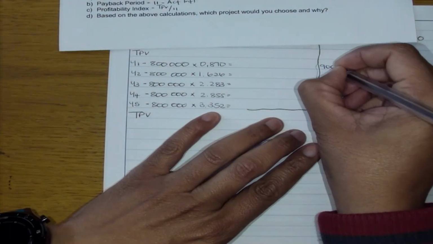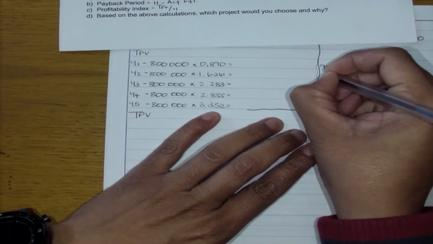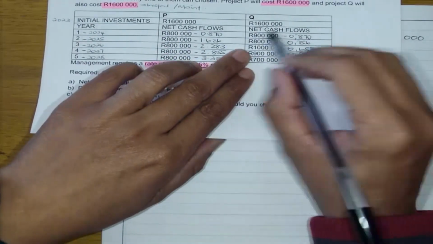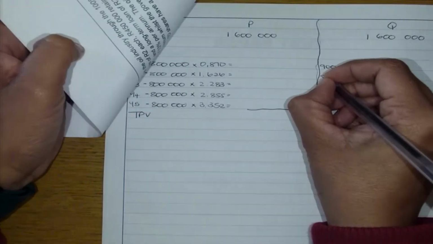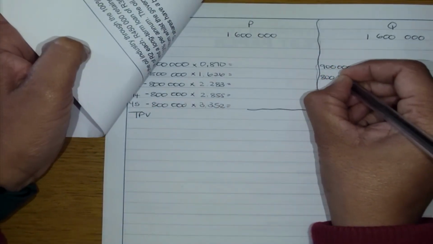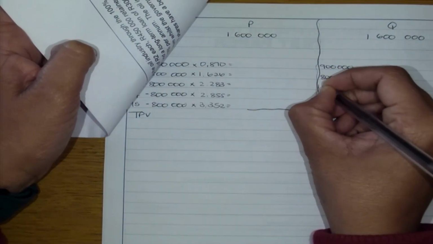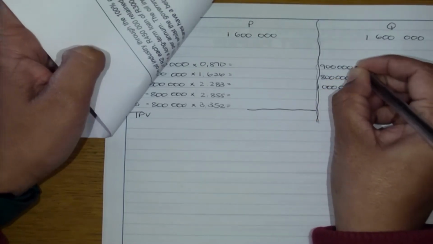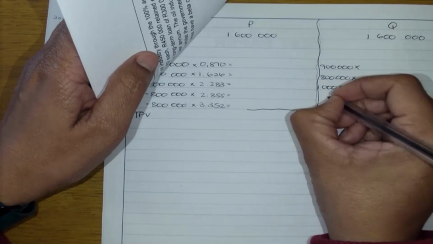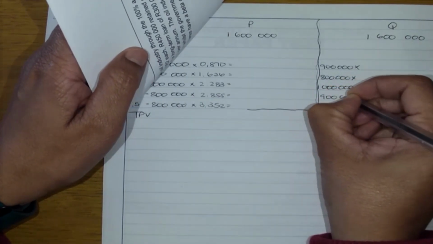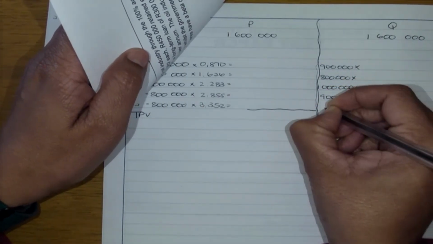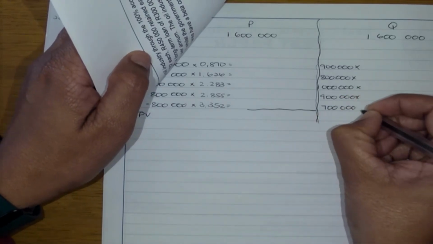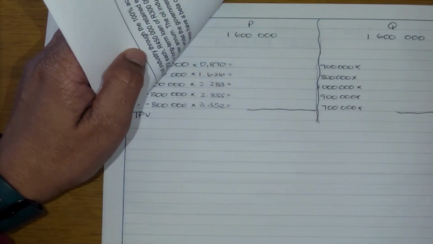It's 900, 800, 900, 800, 1 million, 900, 700.